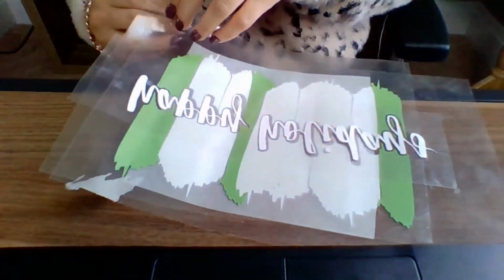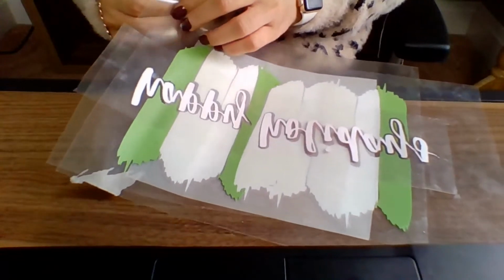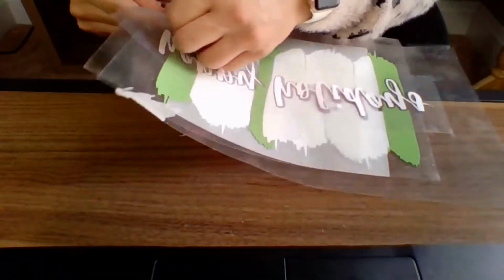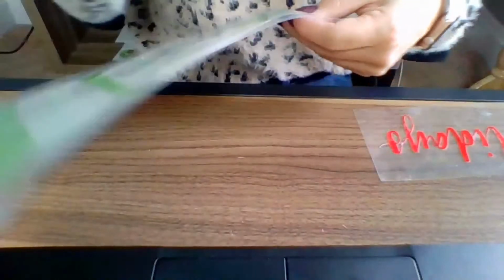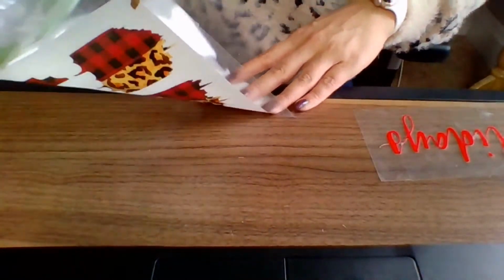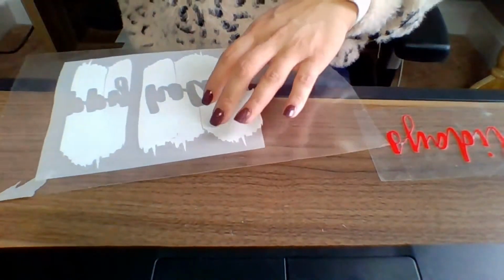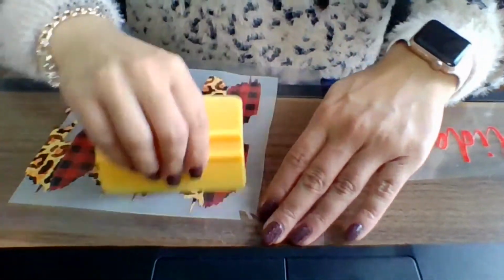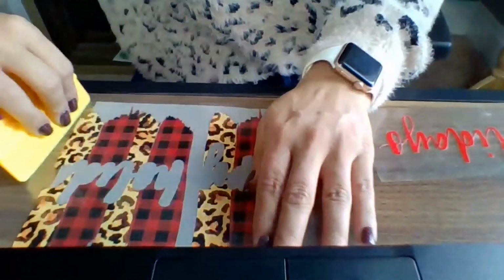And now I can remove the other two that are there, which is the red and the green. And now I can mask the buffalo plaid to the leopard.